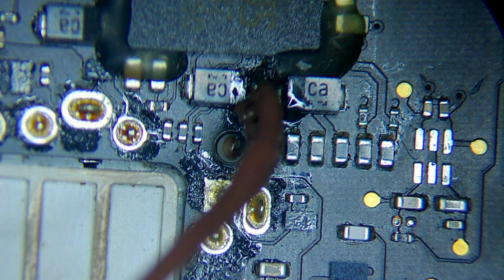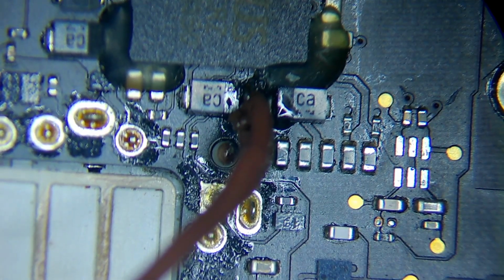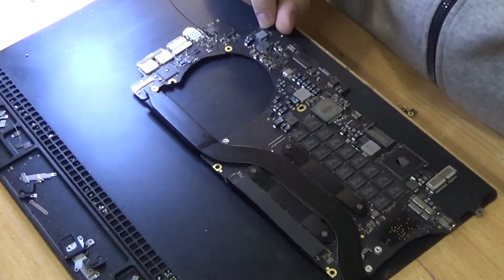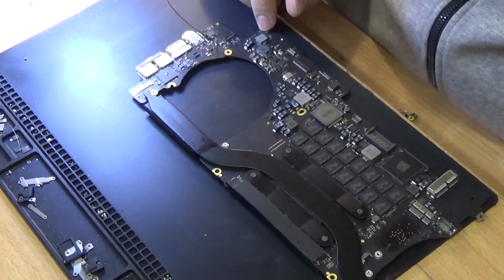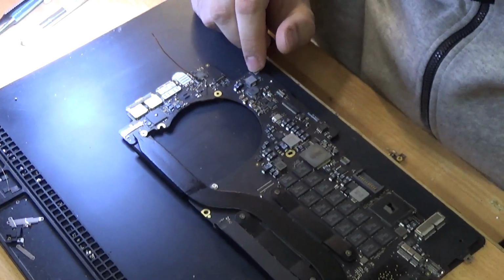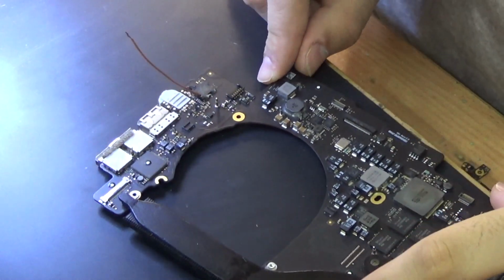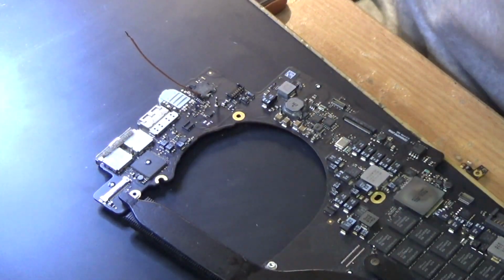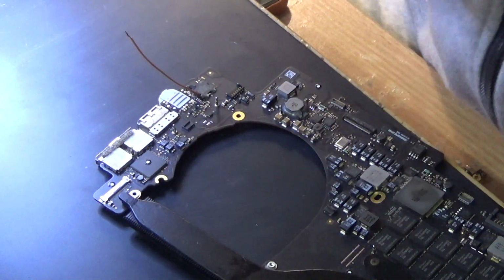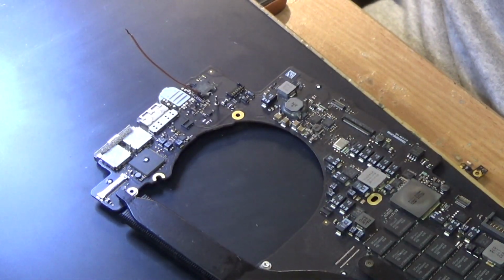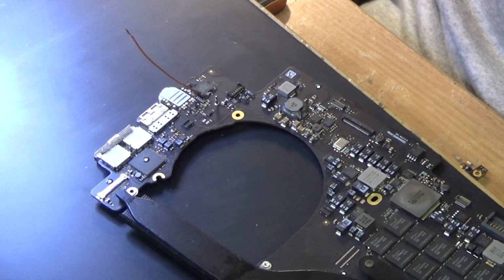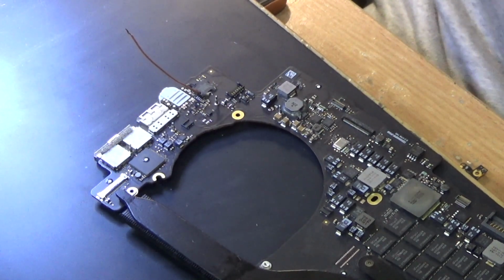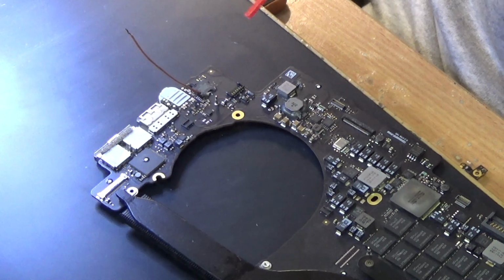Okay, so now solder, and we're gonna spray with this freezer. And I'm gonna connect it to the power supply.